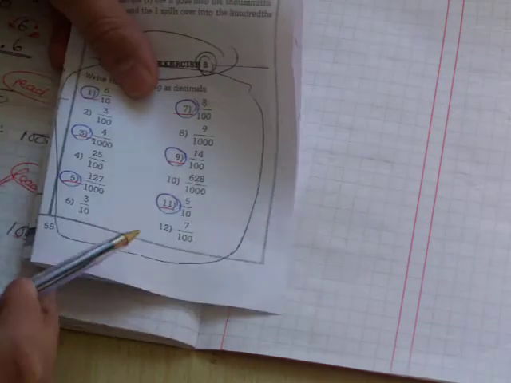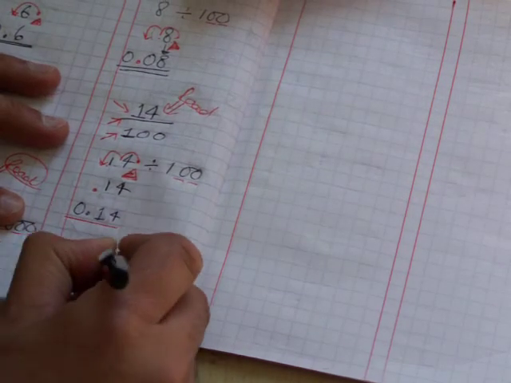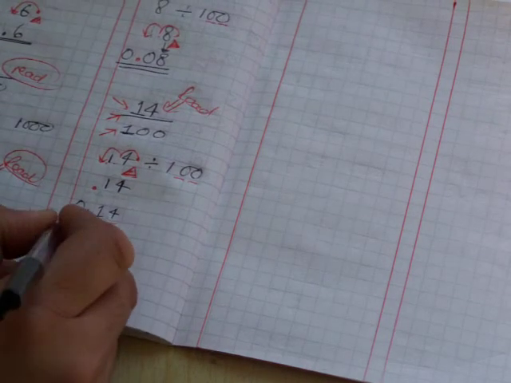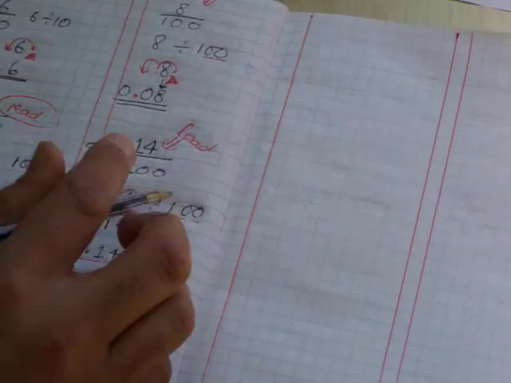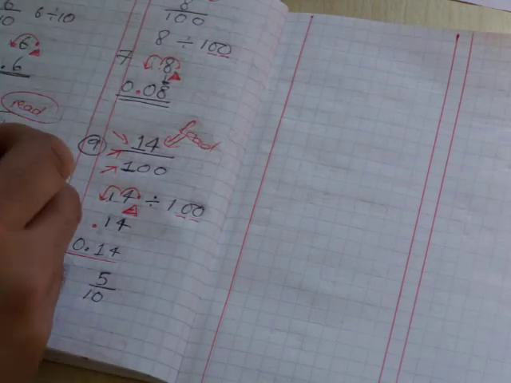Right, last but not least is the 5/10, which is question number 11. That's number 9, that's number 7, that's numbers 1, 3 and 5.